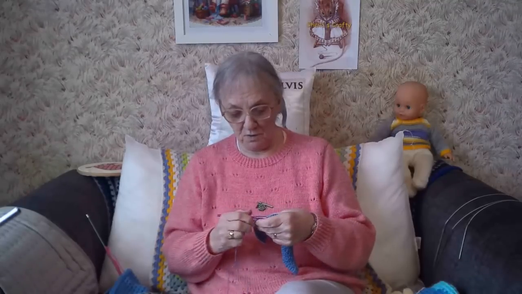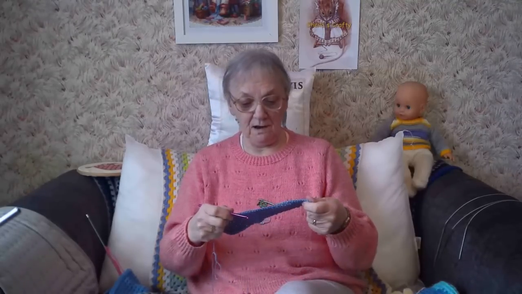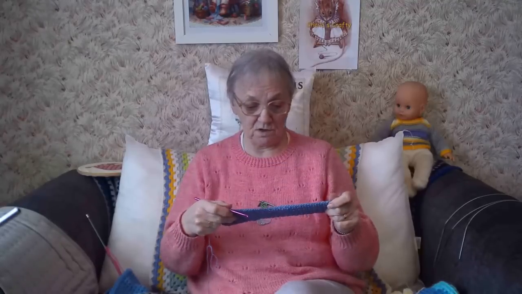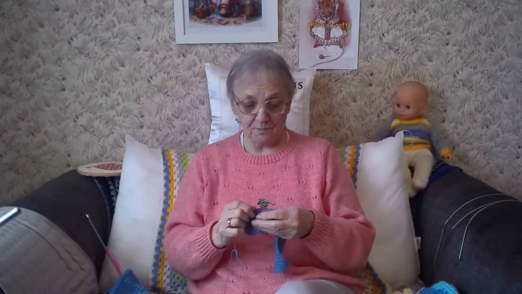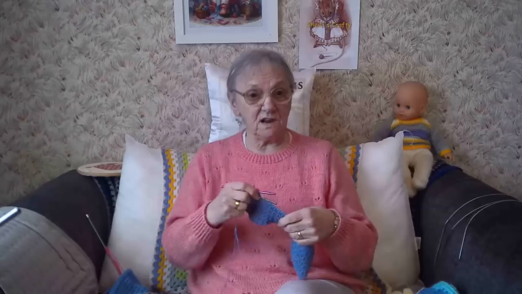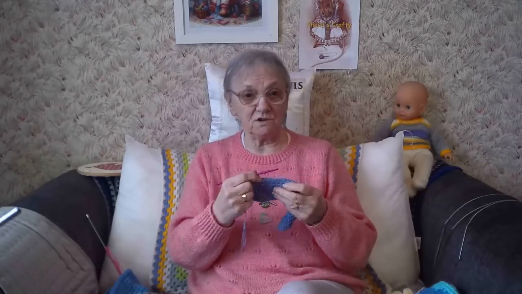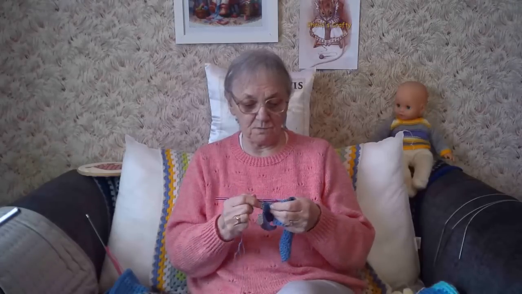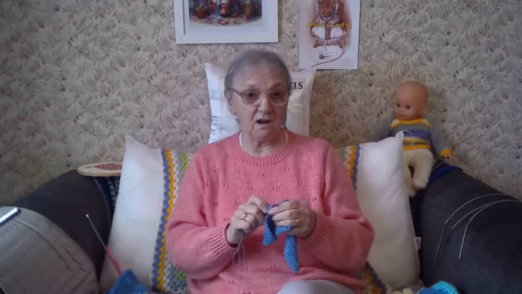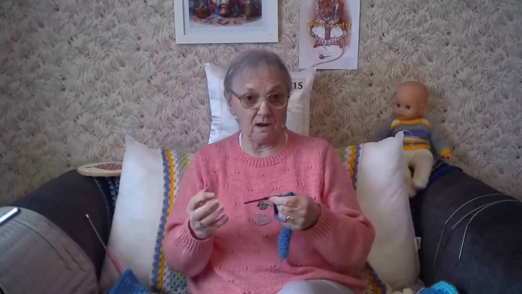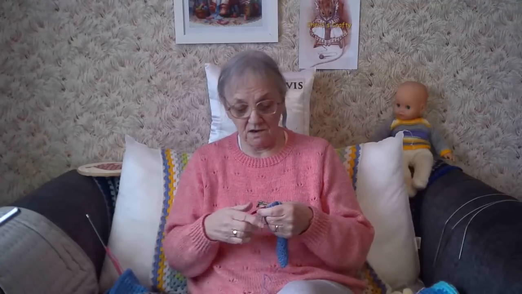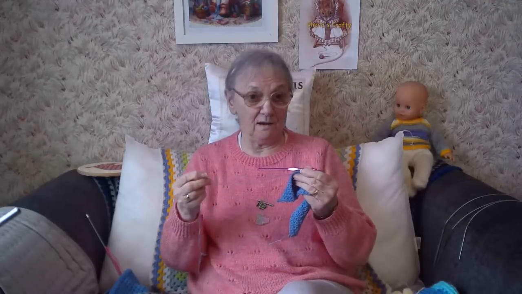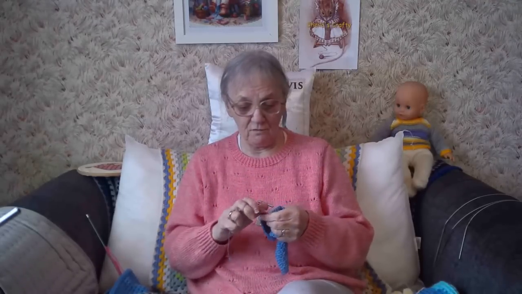But I'm doing a little bit of crochet, and I may take something like this with me when I go to the bingo, because it's easy to take just a little thing. I just take a hook with me and a little bit of wool and do something like this. Just take knitting, because knitting, you need bigger needles and a bigger bag and everything to take it with you. But something like this, I can just shove it in my handbag and it doesn't take up a lot of room.